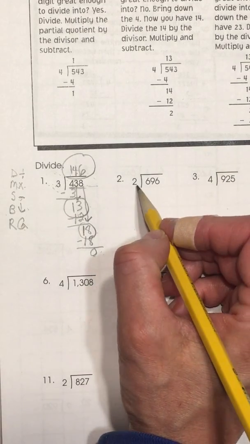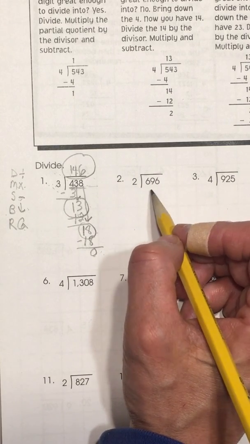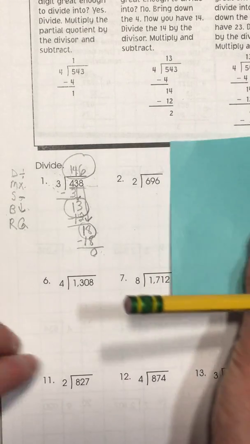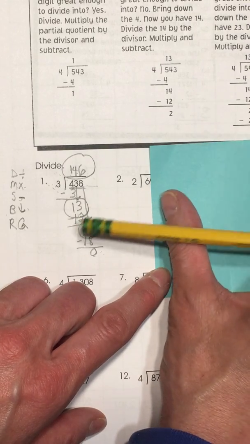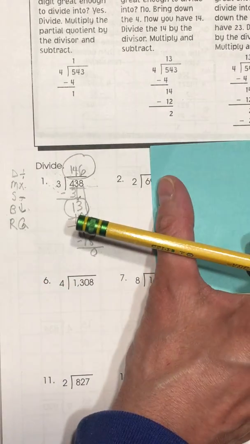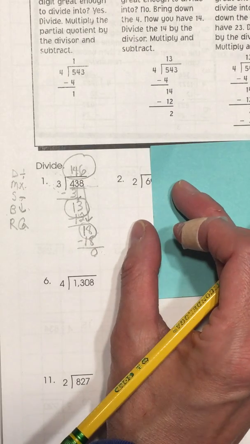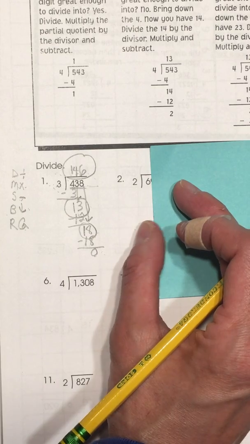So we have 2 into 696. Again, start one digit at a time. Use a Post-it if you need to, or an index card, and just move it over to remind you. You're only looking at one digit at a time. If these problems are too small, then take a piece of line paper and recopy the problem.